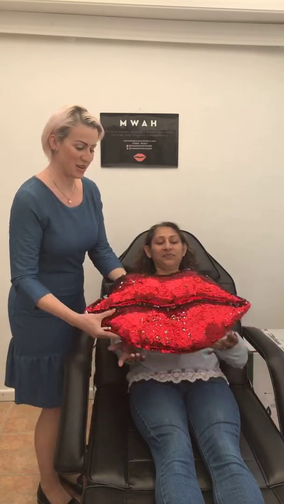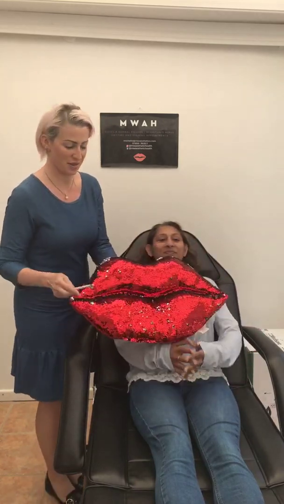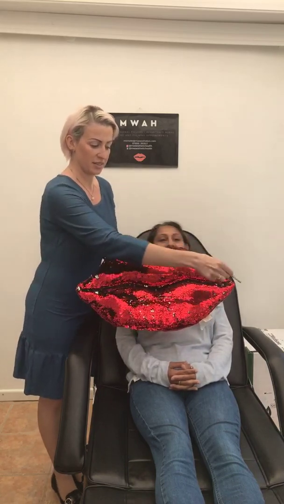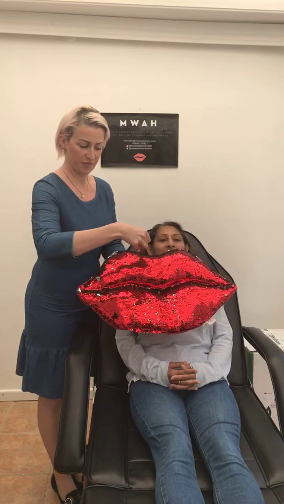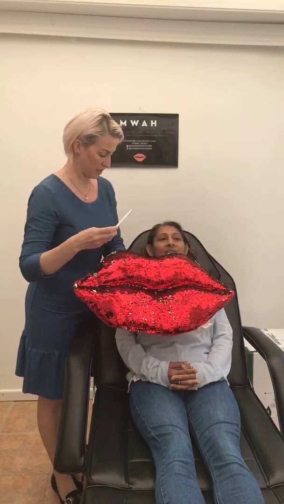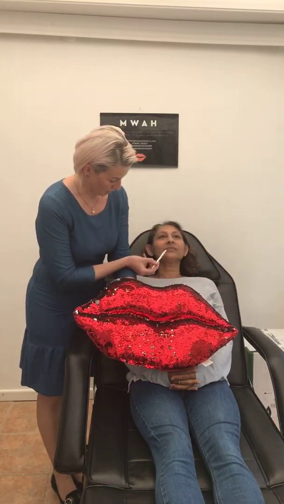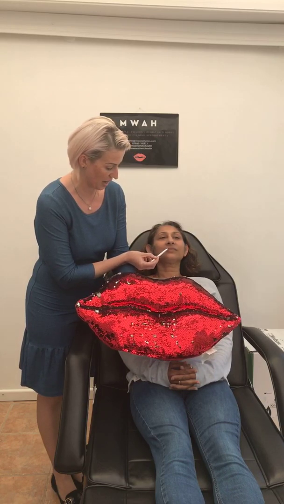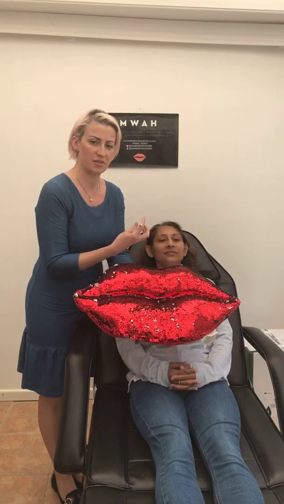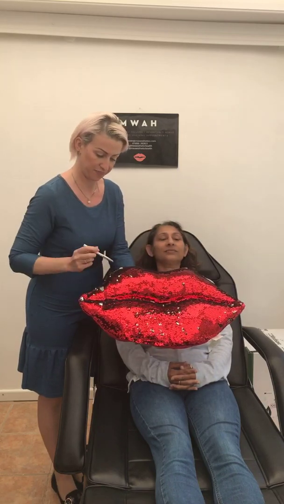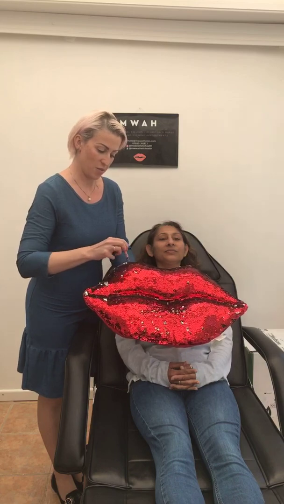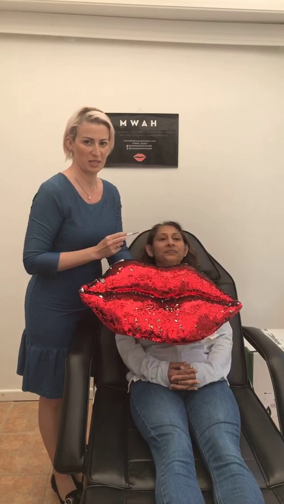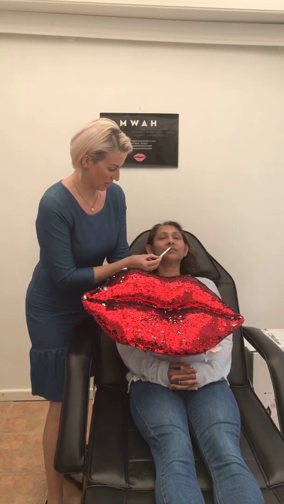So we have my lovely cushion, which everyone loves to play with while their numbing cream's working. This is your vermilion border. This is the edge of your lips, which is where your skin cells change from being 15 layers of cells to about 3 cells, which is why you get the different colour of lips to skin. From your vermilion border, everybody always wants a nice Cupid's bow. So the Cupid's bow is here.